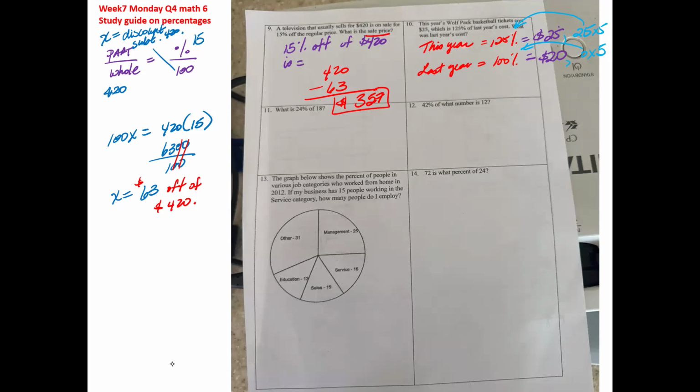Number 11. What is 24% of 18? How do you set this up? Go ahead and set it up. What's the formula for this? Where do you put the 24? Where do you put the 18?